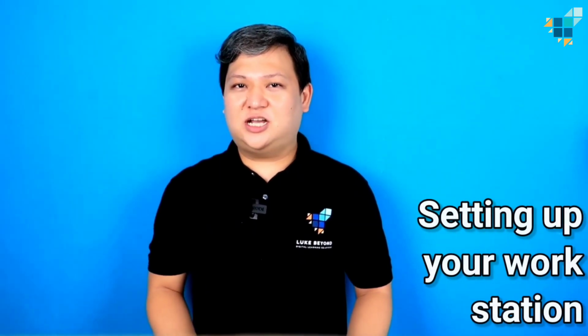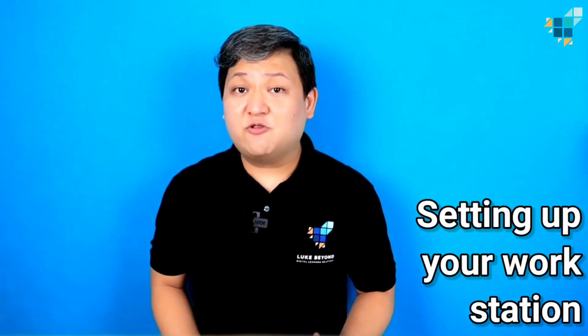Tip number 3. Setting up your workstation. Dahil nga tayo ay nasa remote teaching, we can all teach anywhere, ika nga. Pero maganda pa din na makapag-setup tayo ng working environment na magiging komportable tayo at magiging pamilyar ang ating mga estudyante. This will also contribute to having a more smoothly ran online classes. Kasama na dito ang mga sumusunod.